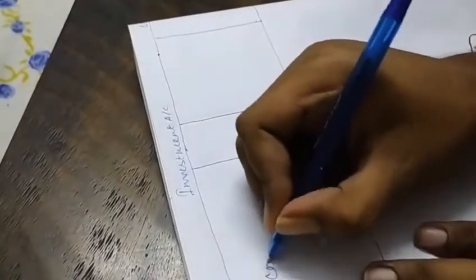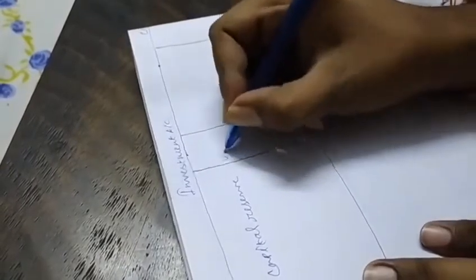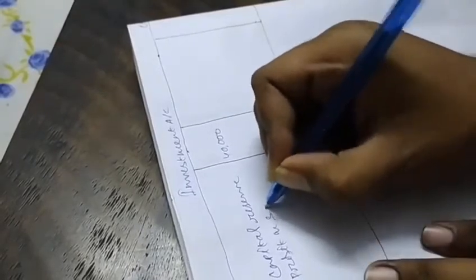And on the debit side of the investment, we are making this contra, that is to capital reserve, 40,000. It is not necessary to write it down every time, but this is the first time you are doing a cash flow statement.